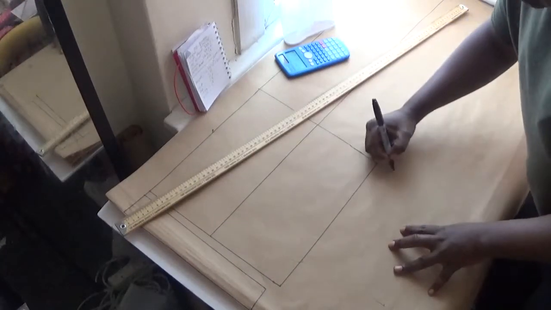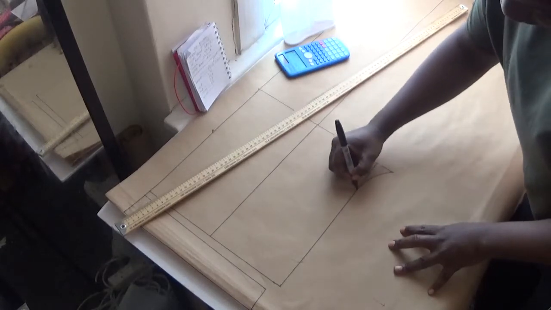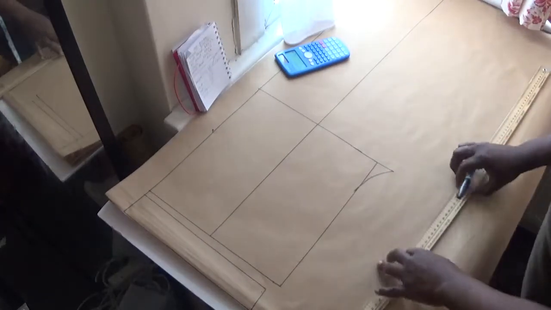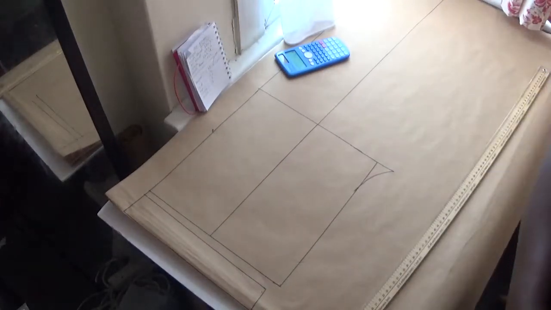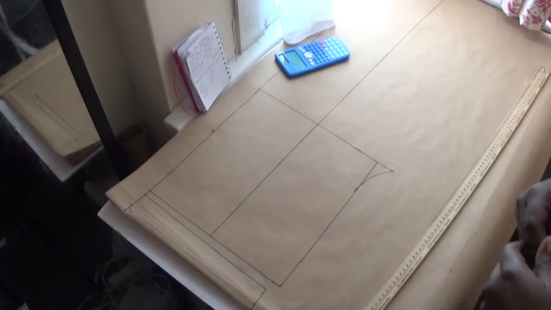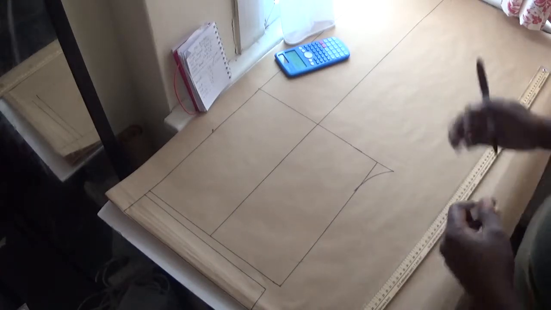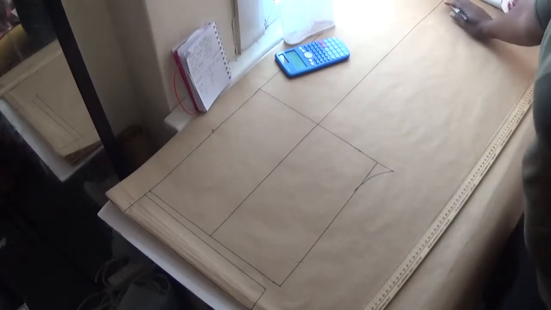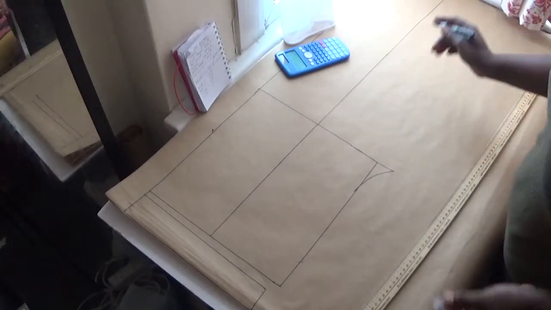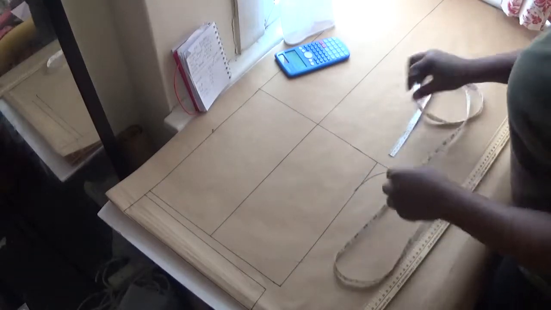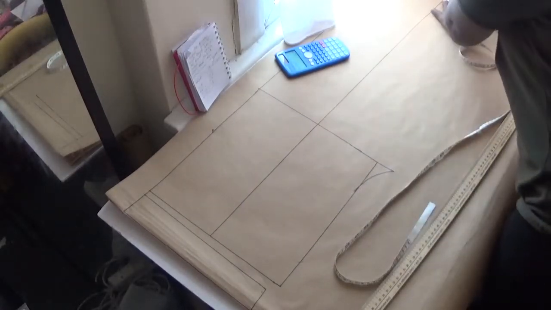So I'm going to draw a curve like this. That's a curve. So the next thing I'm going to do, my ankle. My ankle is 14. 14 divided by 2 gives me 7. So I'll go here like this. Half of 7 is 3.5. So I'll look for 3.5 here like this. I'll set it here.